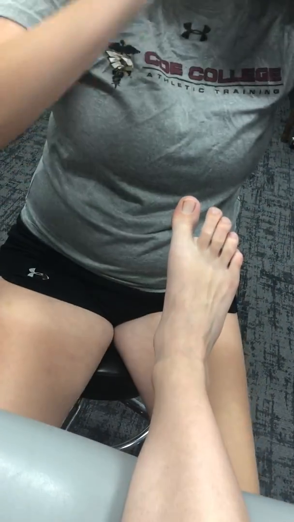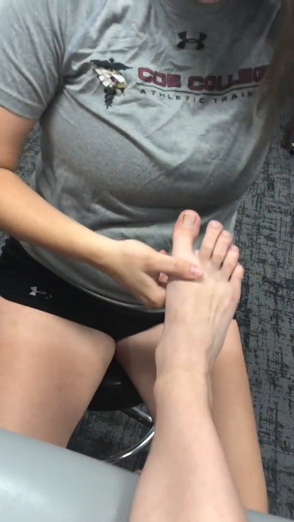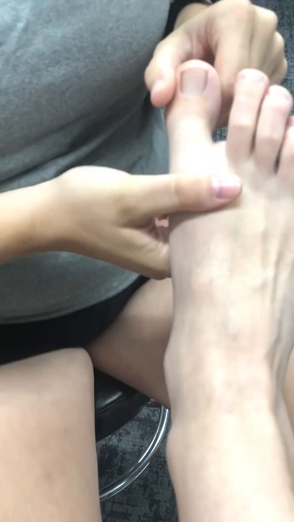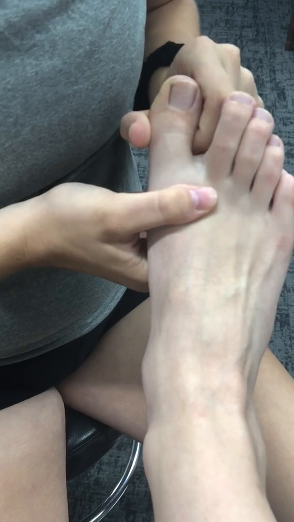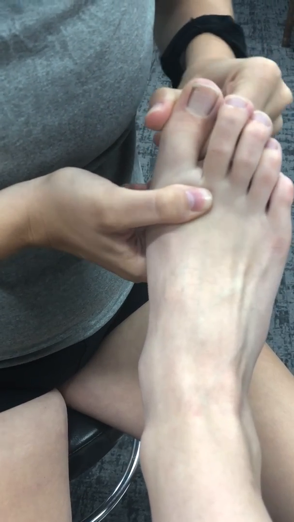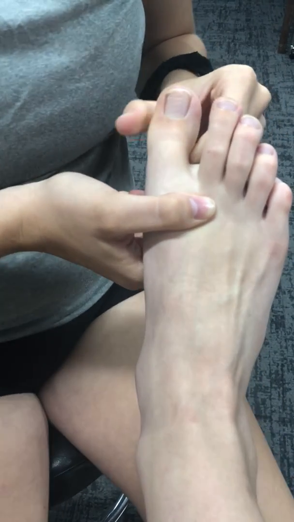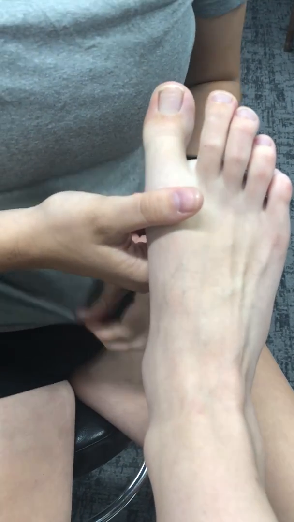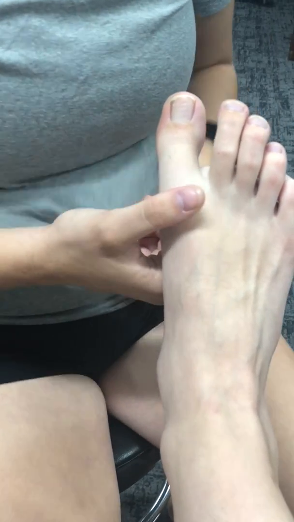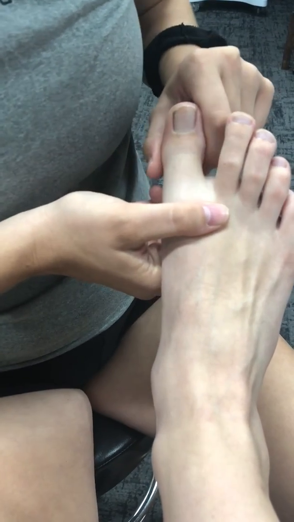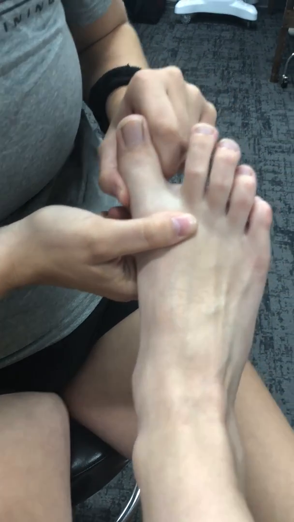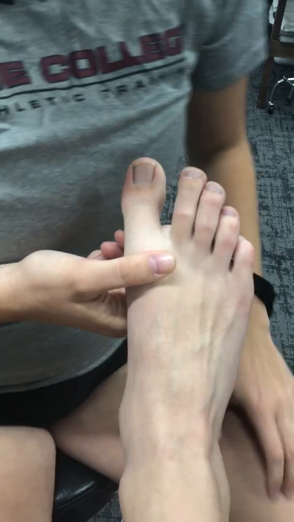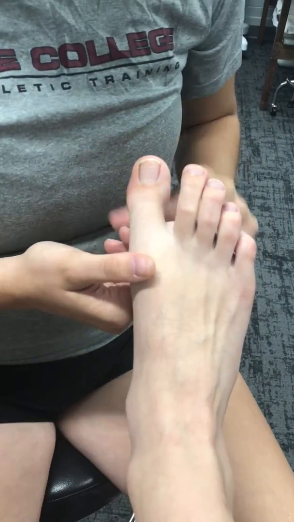And the first special test that I'm gonna do is the valgus stress test. So you're gonna grab the big toe around the first metatarsal phalangeal joint, and I'm gonna bend the toe laterally. And if this test is positive, it indicates a MCL sprain. And then I'm gonna do the varus stress test. I'm gonna grab the same joint and I'm going to move the toe medially. And then if that test is positive, it'll indicate an LCL sprain.